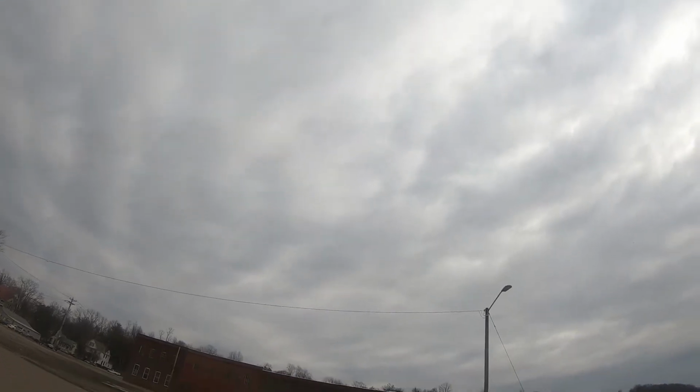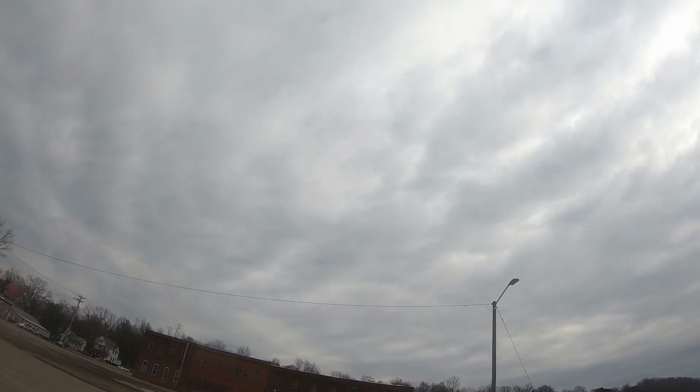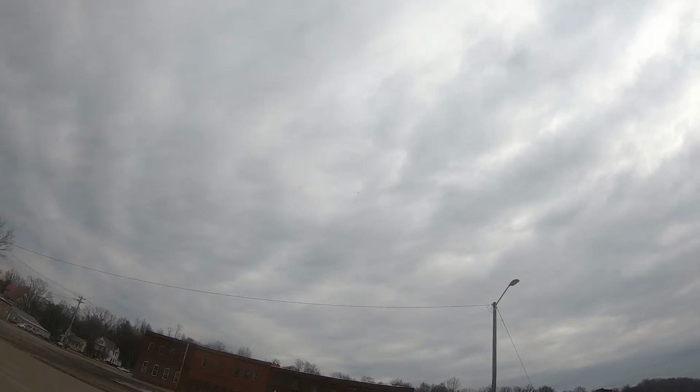And in the meantime, I just watch and make sure that it's not going to hit anything or that there's no danger. Basically just be the pilot in a way, or the observer.